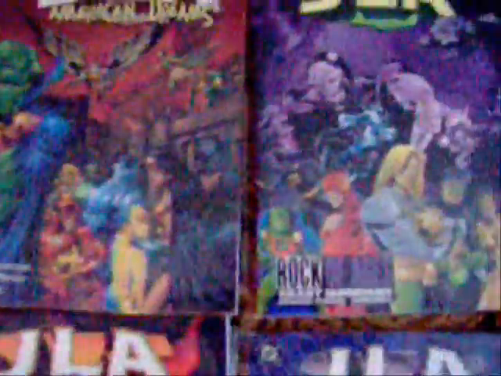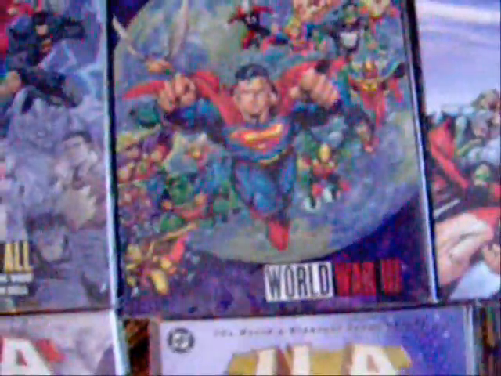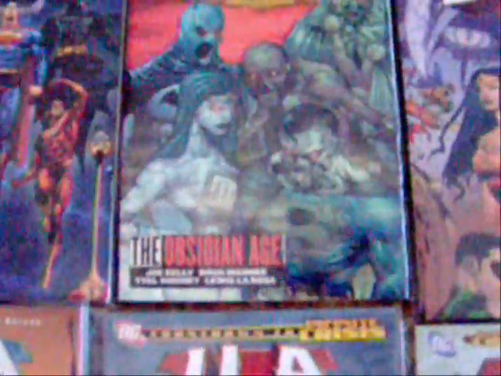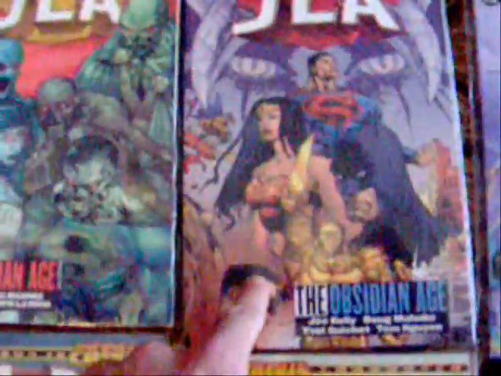We move on to JLA, America Dreams, JLA, Rock of Ages, JLA, Strength in Numbers, JLA, Justice for All, JLA, World War III, JLA, Tower of Babel, JLA, Divided We Fall, JLA, Terra Incognita, JLA, Golden Perfect, JLA, The Obsidian Age, Volumes 1 and 2, which this is 2 and this is 1. Have them flipped around. My apologies.